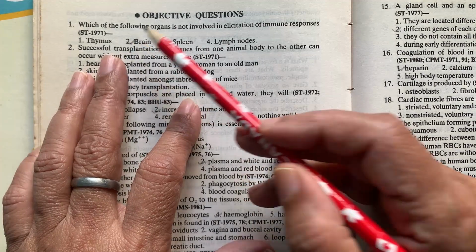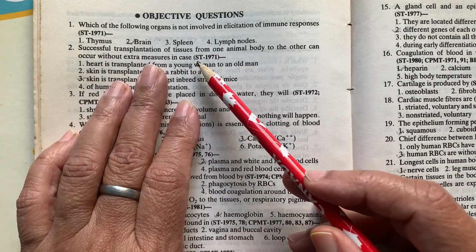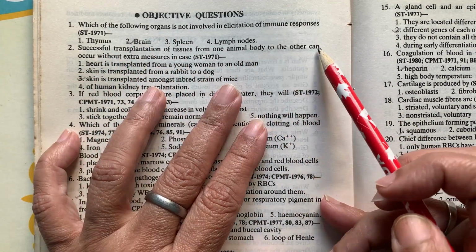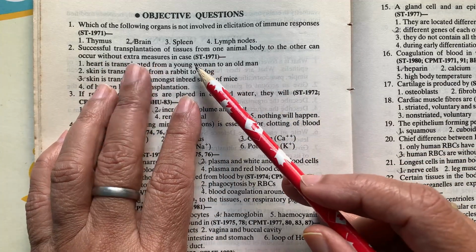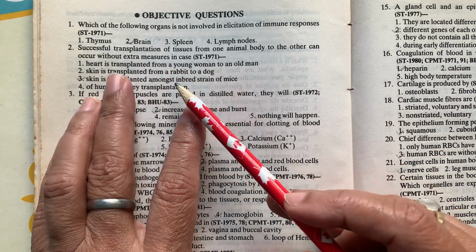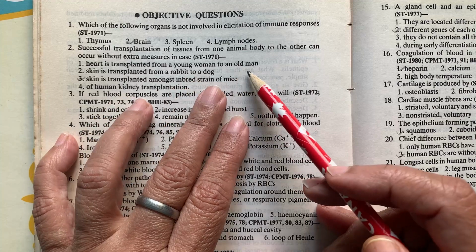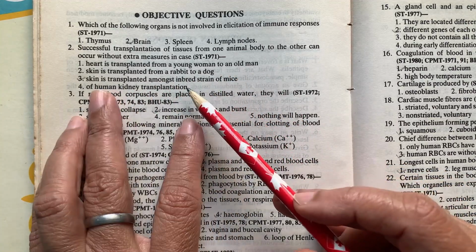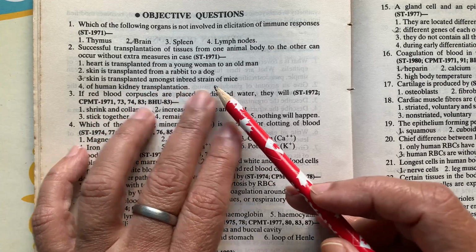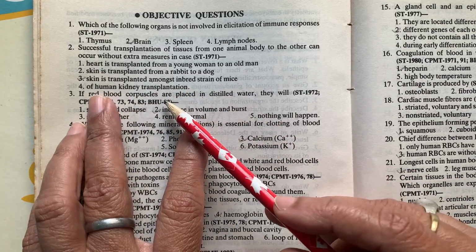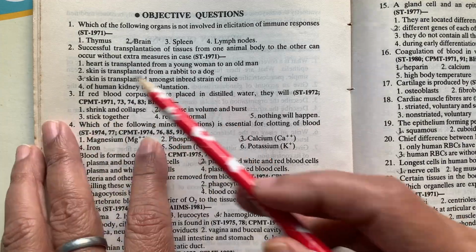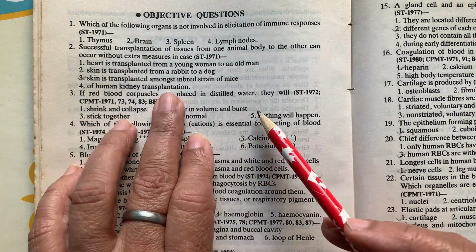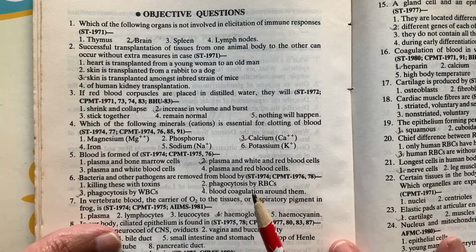It is the brain. Successful transplantation of tissues from one animal body to the other can occur without extra measures in case of heart is transplanted from a young woman to an old man, skin is transplanted from a rabbit to a dog, skin is transplanted amongst inbred strain of mice, or human kidney transplantation. Third option, skin is transplanted amongst inbred strain of mice.